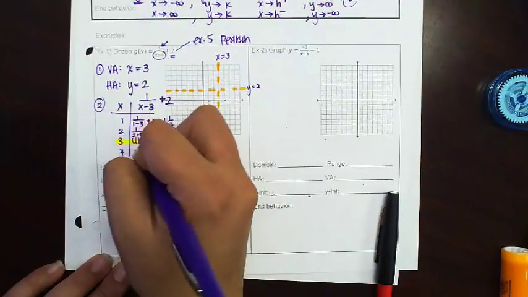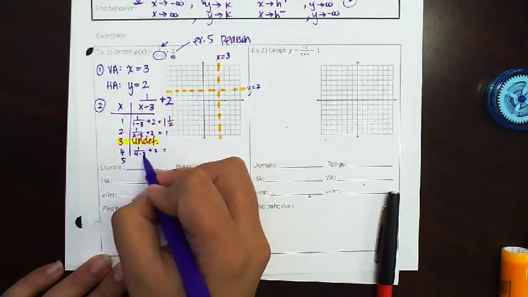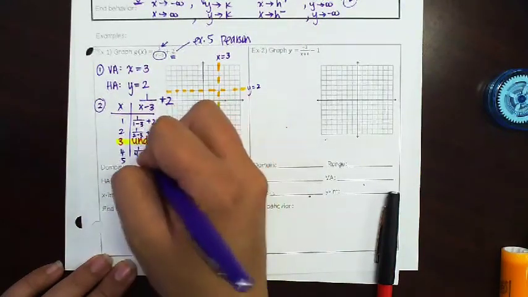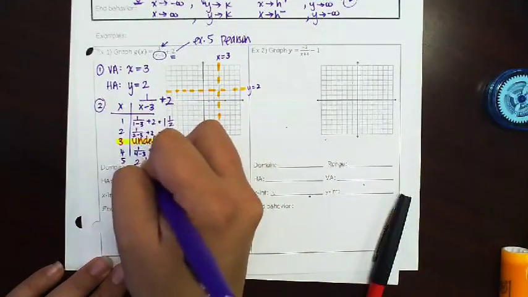If I plug in 4, I get 4 minus 3 plus 2, because 4 minus 3 is 1, 1 over 1 is 1. 1 plus 2 is 3. And if I plug in 5, I end up getting 2.5.